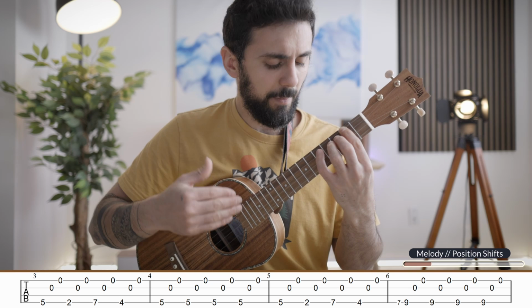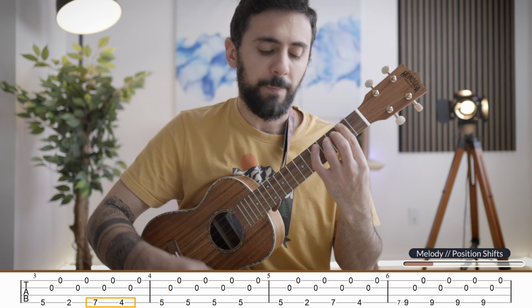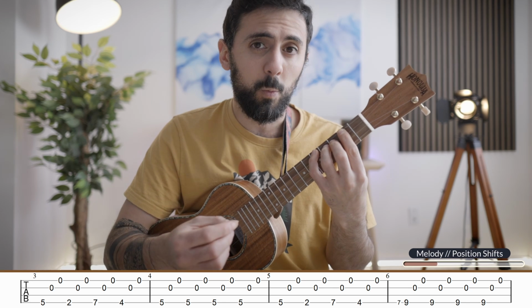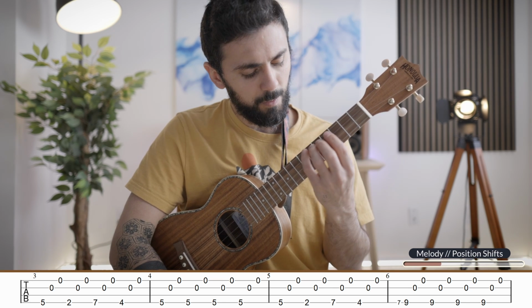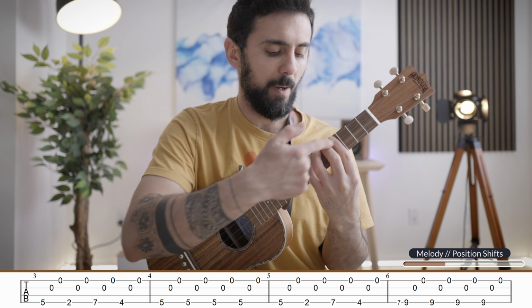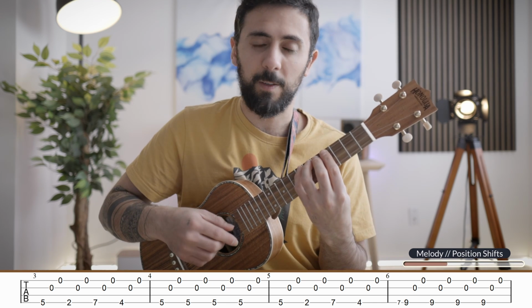But as you can see right after that, I have a 7 and a 4. And the distance between the 7 and the 4 is exactly the same fret-wise as between 5 and 2. That is to say, if my 4th finger is on the 7th fret, my 1st finger will be on the 4th fret because they are 4 consecutive frets. So I'm really going to play this position, which is the 2nd position.